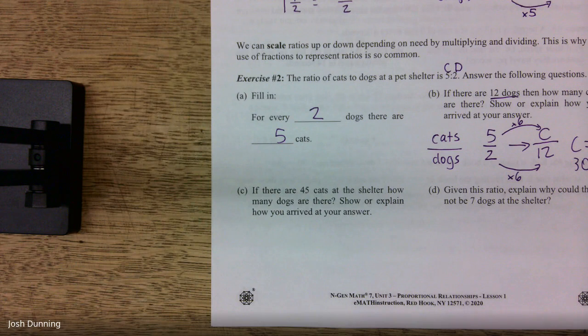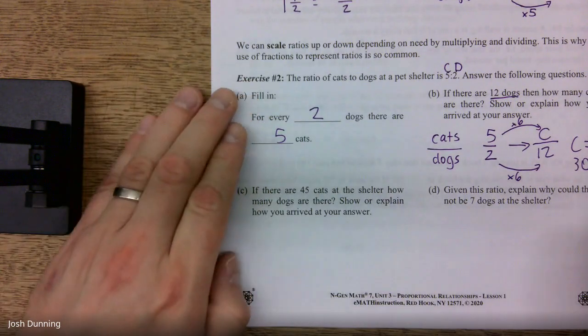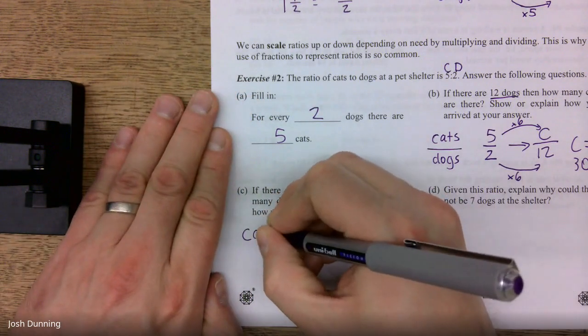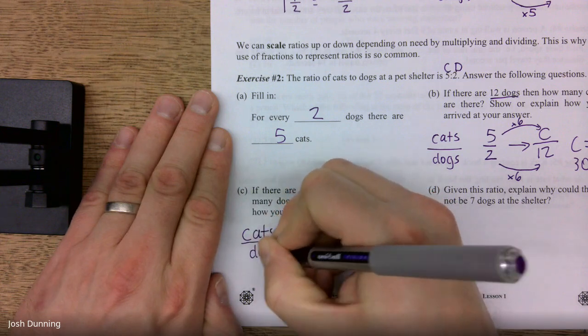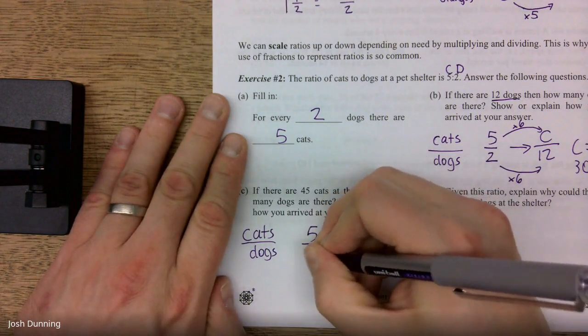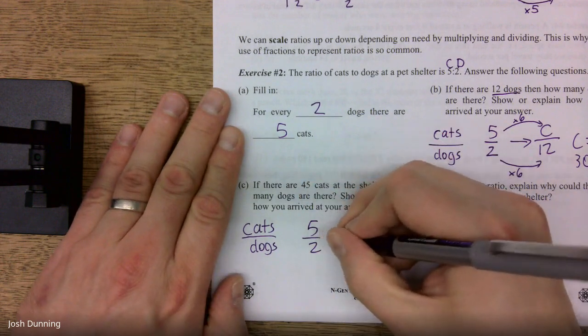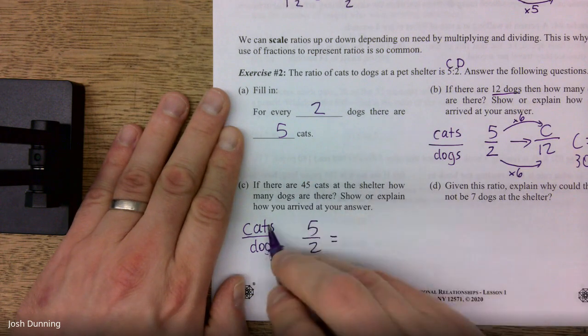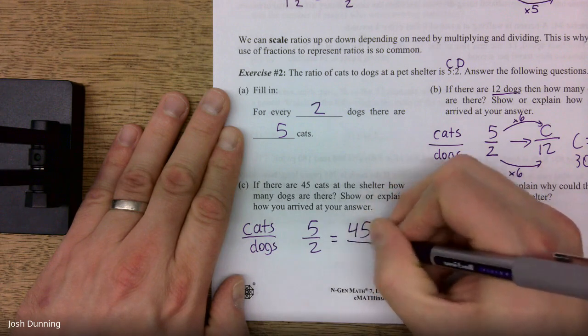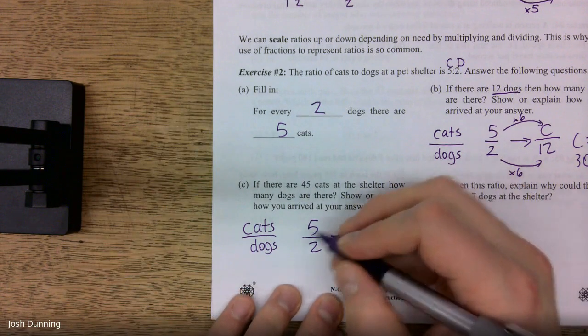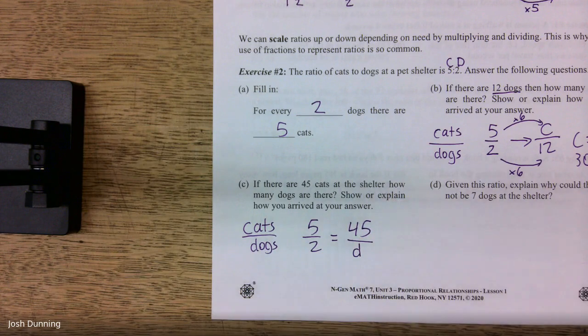If there are 45 cats at the shelter, how many dogs are there? Well, okay. So forget the 12 thing. Now we're imagining this over again. So we got cats over dogs, 5 to 2. 45 cats. So be careful. This time we know the top number. And we'll use D for dogs. We're using a variable to represent a number that we are trying to find.